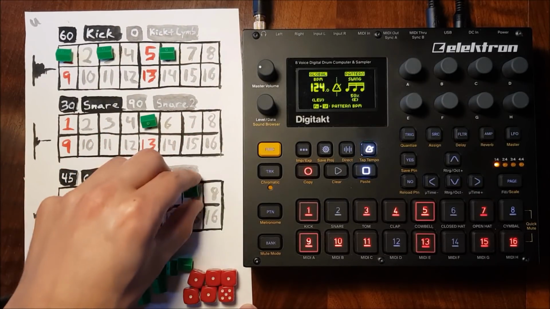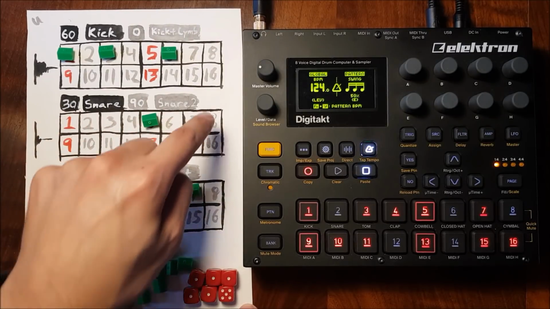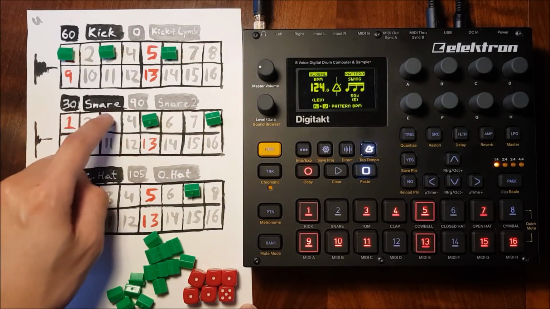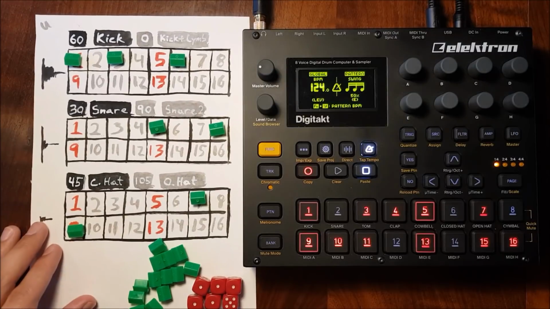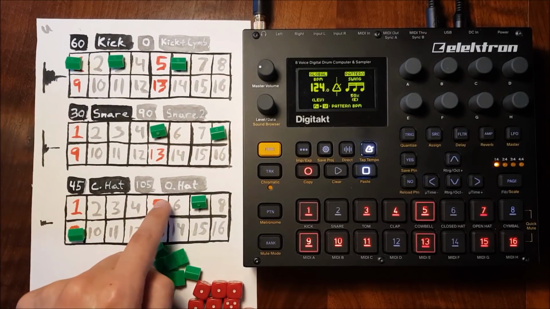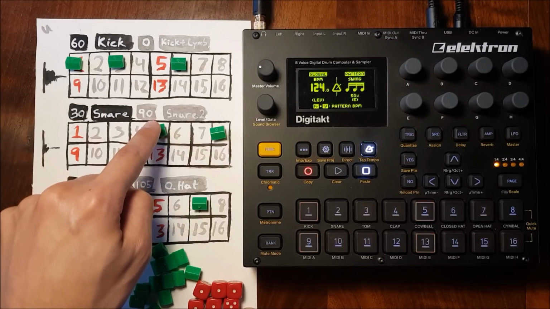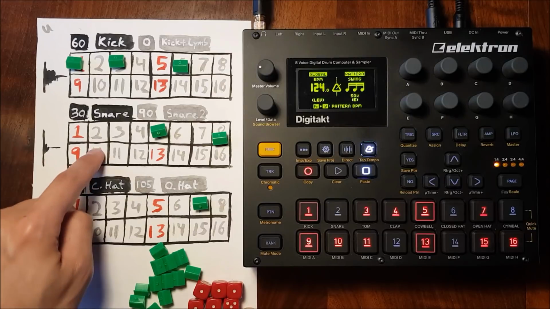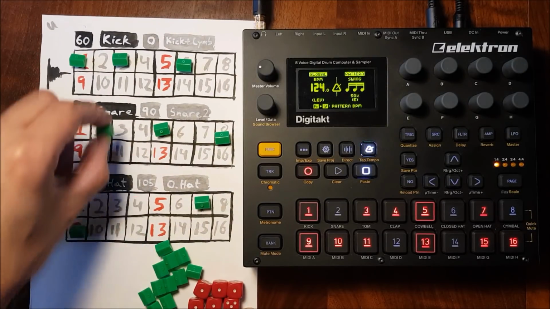And I know there's a hat here. Yeah, another snare. Another hat. Another snare. 2 kicks.